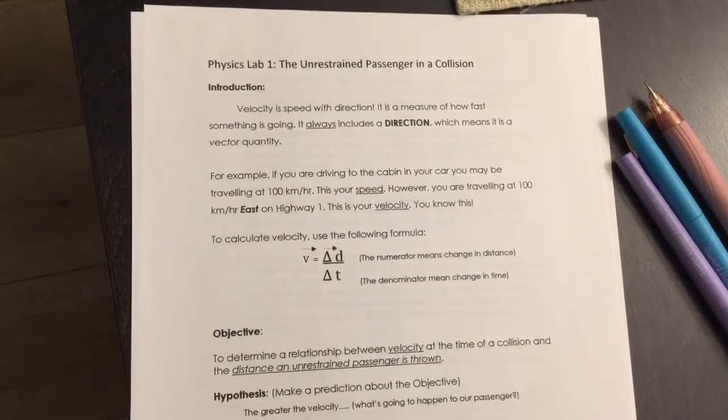Hello! Okay, we are going to try doing the unrestrained passenger lab at home. It's totally doable. It can happen. If you find this, you can print this off on Google Classroom, or if you want to just read it from there as you're going, that's totally fine too. And then use some paper to write down your data for when it's time. So we'll just go through some introduction stuff, okay?